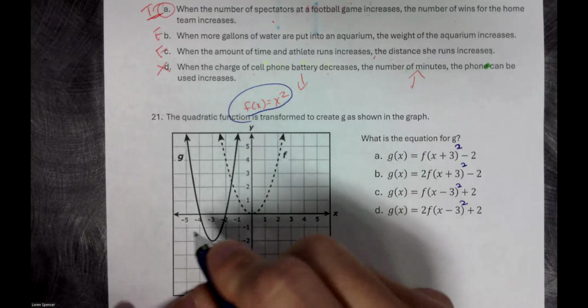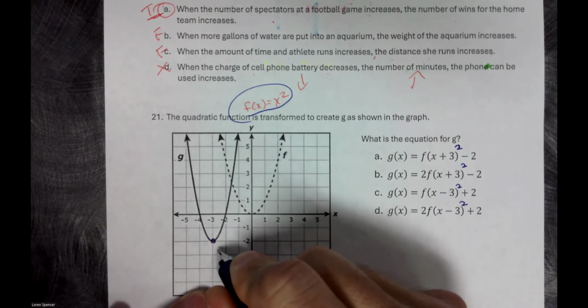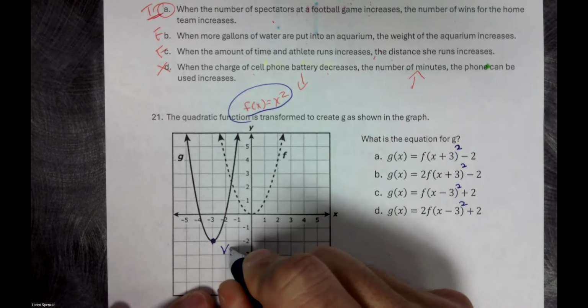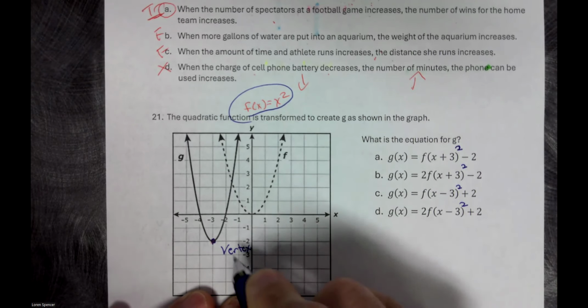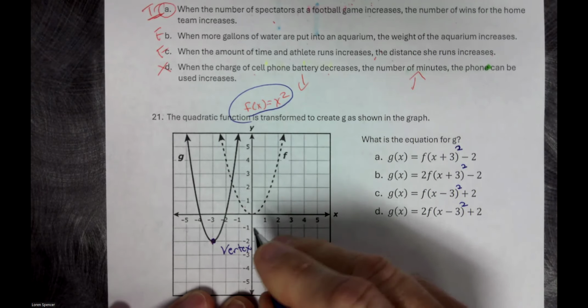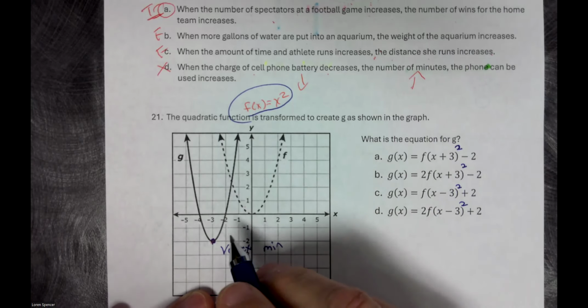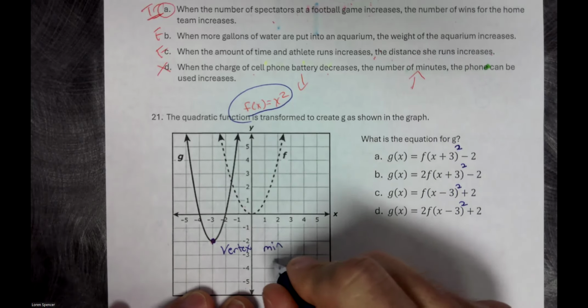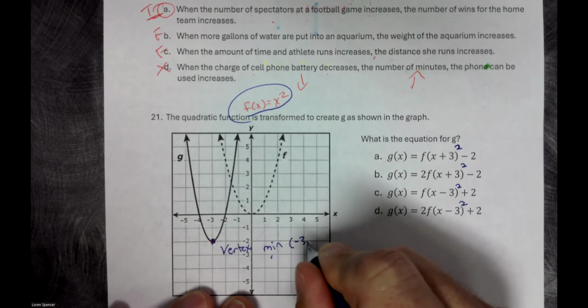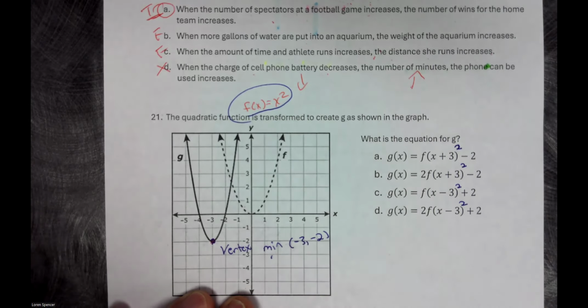Now, I'm going to mark a couple points that are really important. This is my vertex. My vertex in this case happens to be the lowest point, so it's a minimum, and it occurs at -3, -2. That's my vertex.